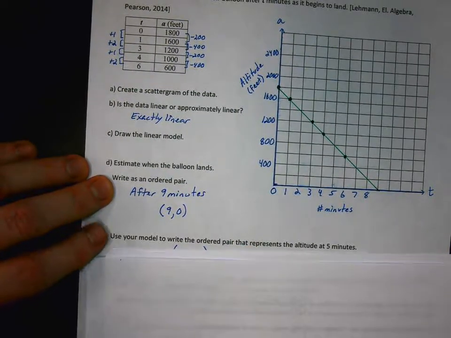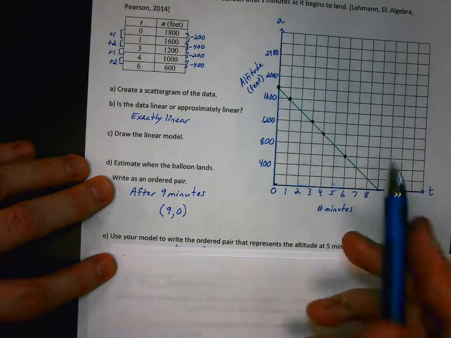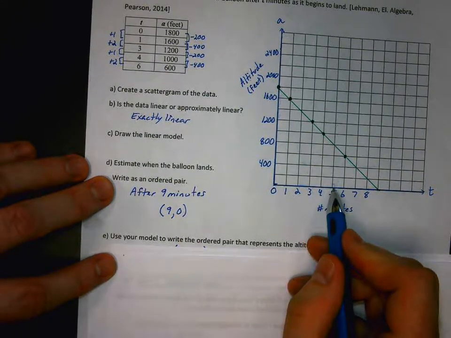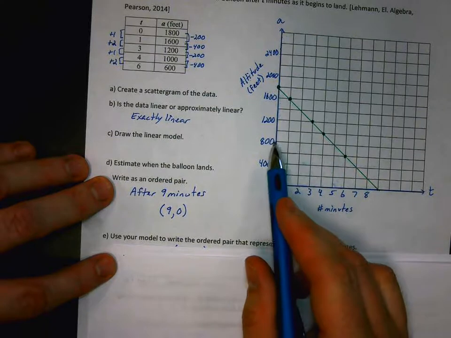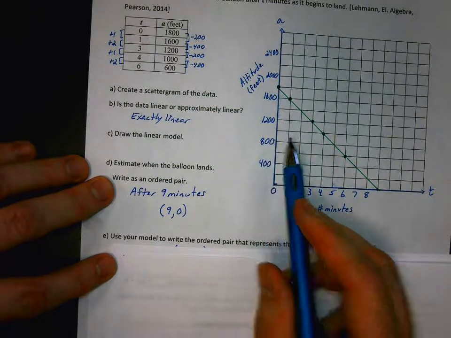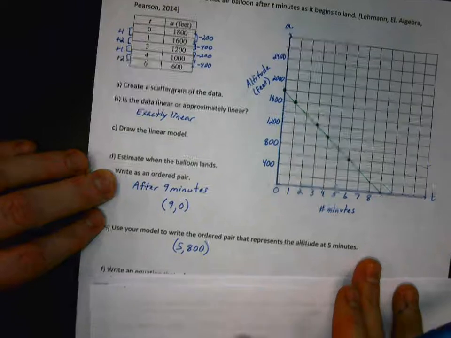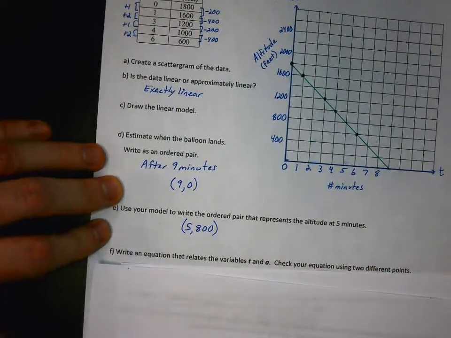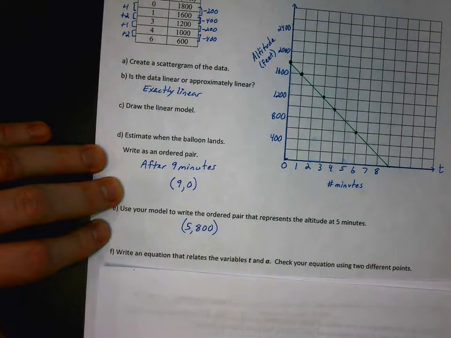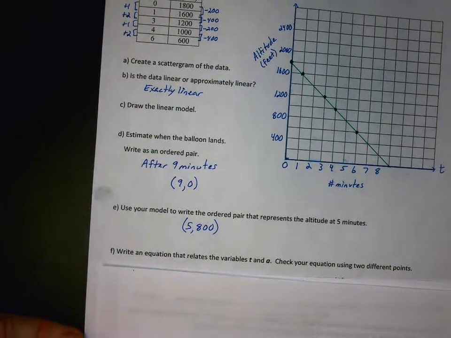Use your model to write the ordered pair representing the altitude at 5 minutes. So after 5 minutes, it looks like we're right at this point here, which is 800 feet. So as an ordered pair, 5, 800. And then write an equation relating the variables t and a. Check your equation using 2 different points.